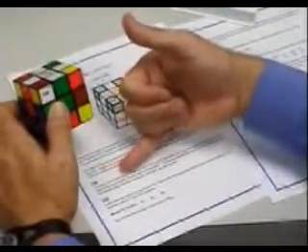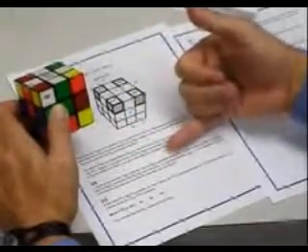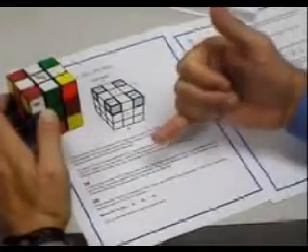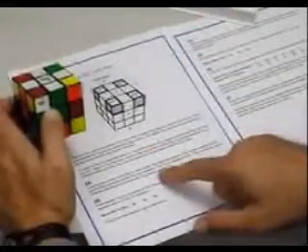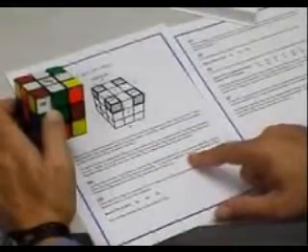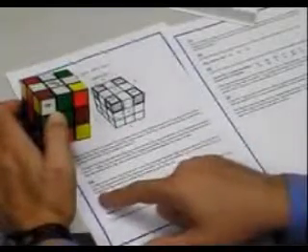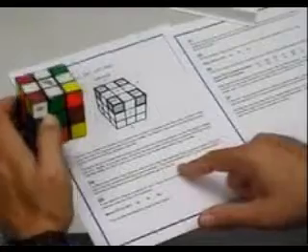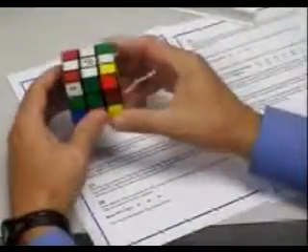Locate a top corner cube, that is, one corner cube that belongs in a top corner position that is not currently correctly positioned and oriented. This is the desired cube. If the desired cube is correctly positioned but incorrectly oriented, go to step 2E. Alright, let's just find one here.